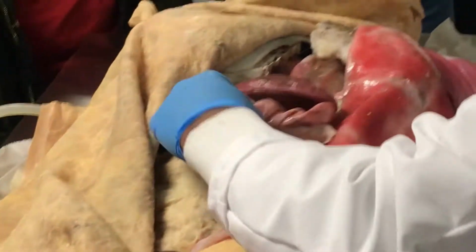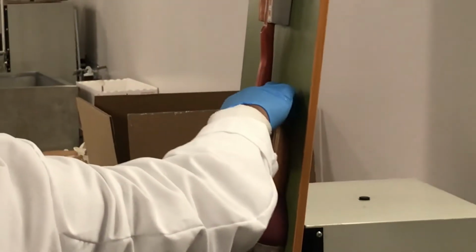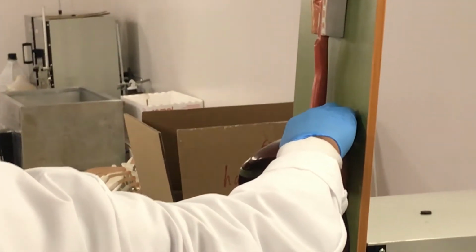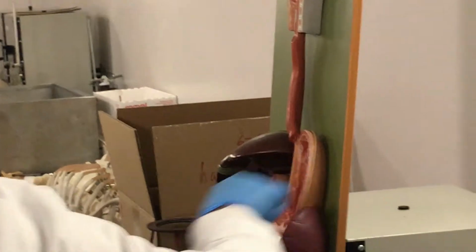So what we're seeing here is that what's right here is the diaphragm. This is the diaphragm. And so our esophagus goes right through that. But the diaphragm serves to be the place where what? It's between the what? The esophagus and the what? Stomach.